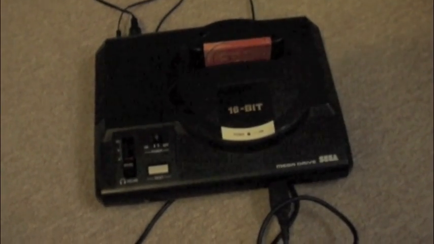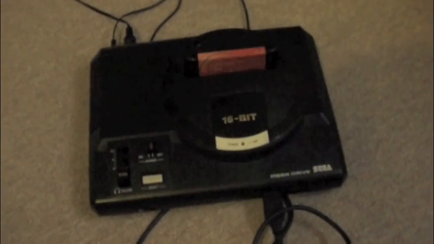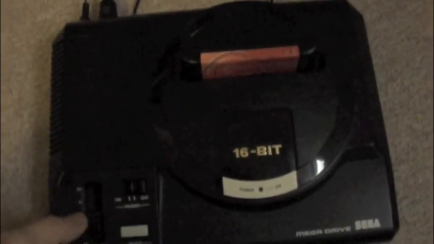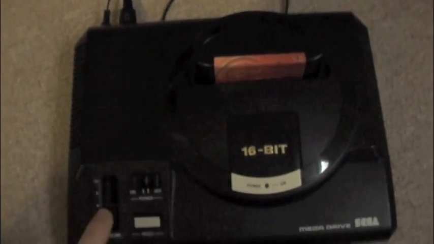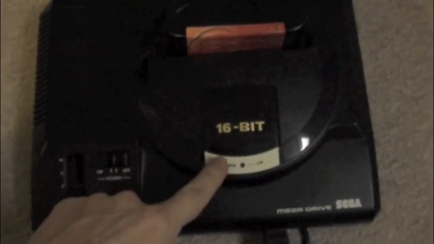Hey guys, so today I've got one of these old Megadrive systems, and I've spent some time with this. I've already modded it with the switches on the side for 50-60 Hz and the Japan English one, and I'm just going to show you what I'm going to do today. It should be interesting. I do also need to sort out the light.